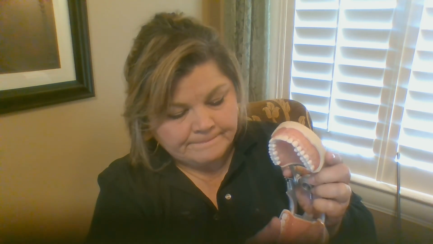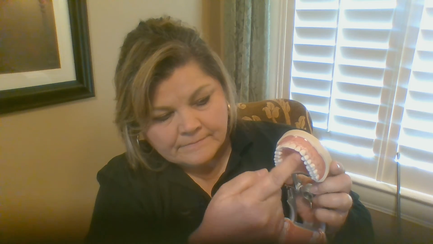So you want to make sure that you're brushing all surfaces of the teeth: the tabletop or chewing surface, the facials, and the linguals, which is the tongue side. And also you want to brush your tongue and the roof of your mouth.